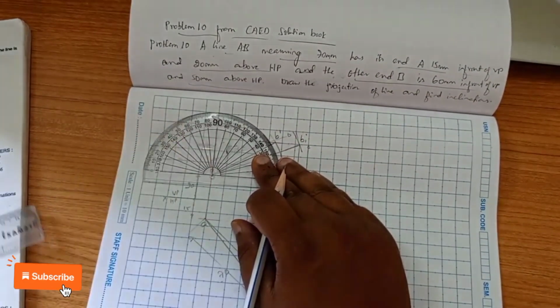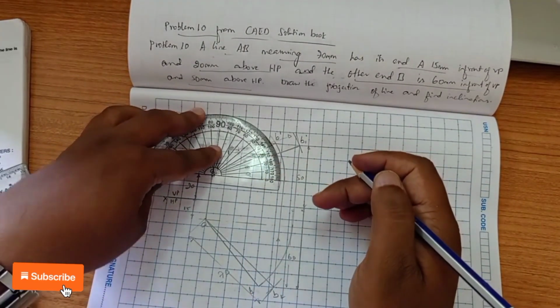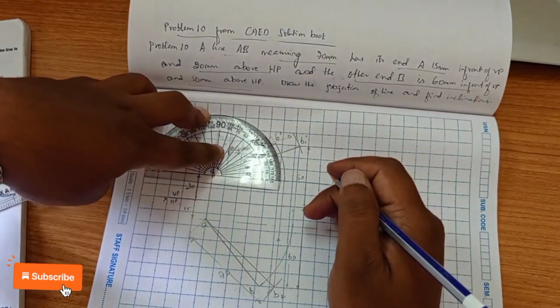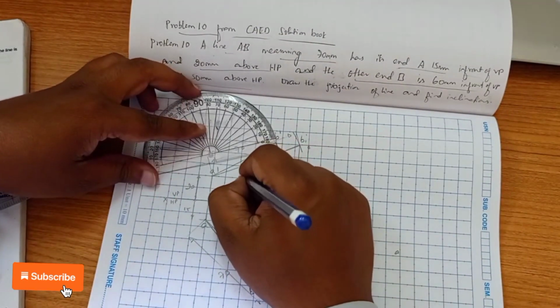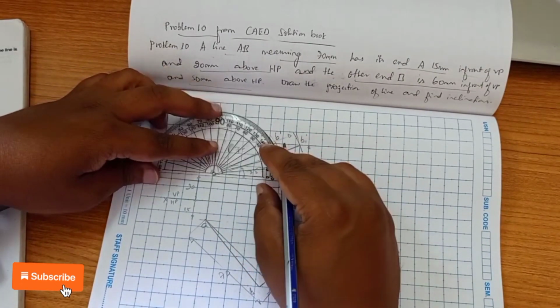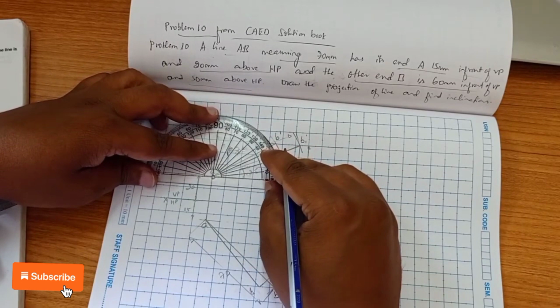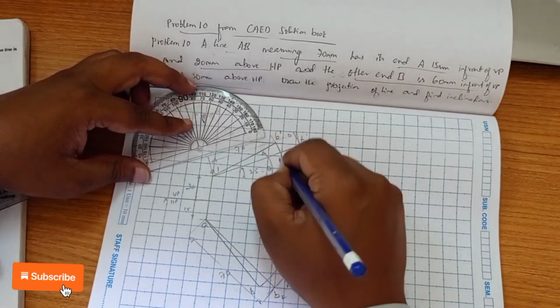So inclinations, what we are getting, both the inclinations we are getting. First angle we are getting around theta, it is 25 degree, and alpha we are getting, this is 34.